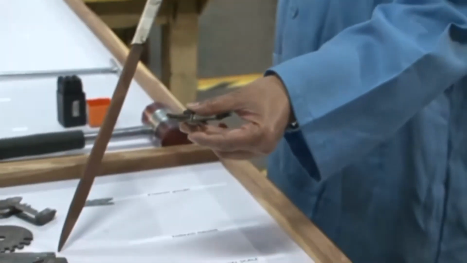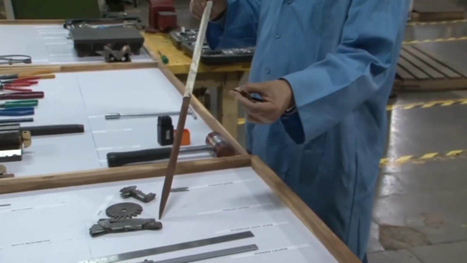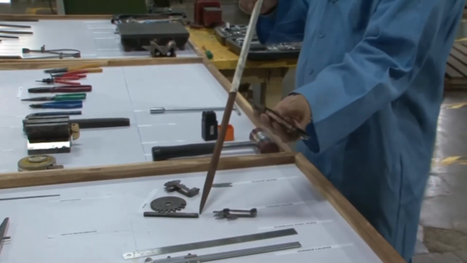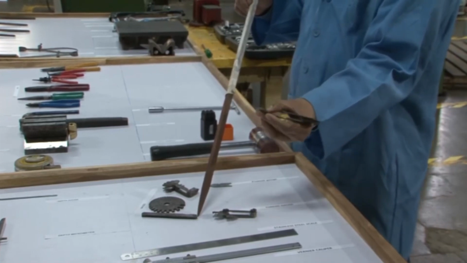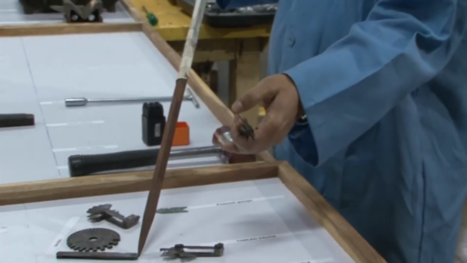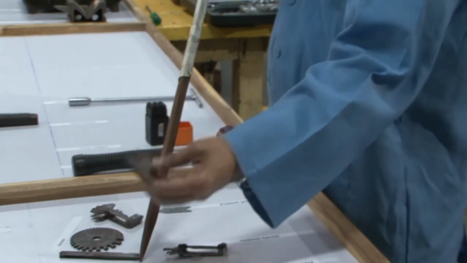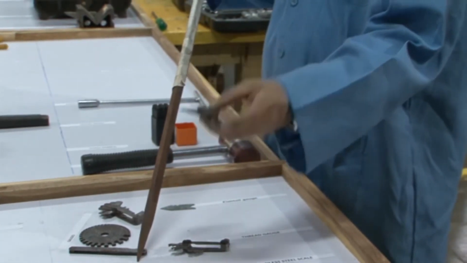So, you can know what will be the pitch of the thread. These are for the fine pitch, these are for the bigger pitch. Similarly, you can find out the radius. Here you can see the different radii, and all these values are written here, and this is the outer diameter, or you can find out the radius by these gauges.